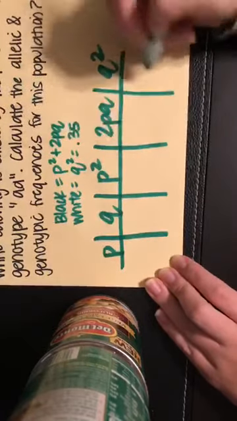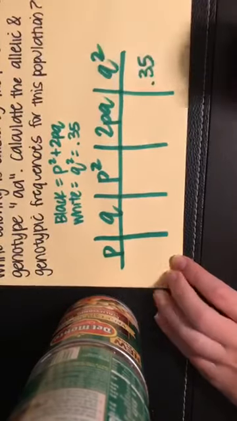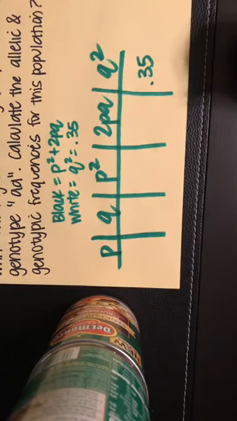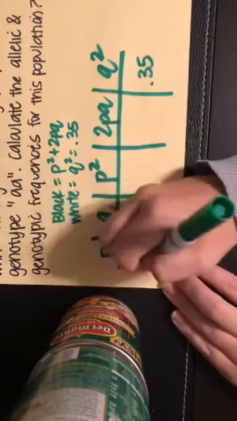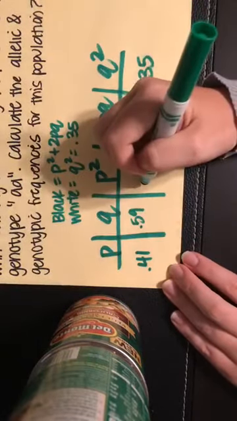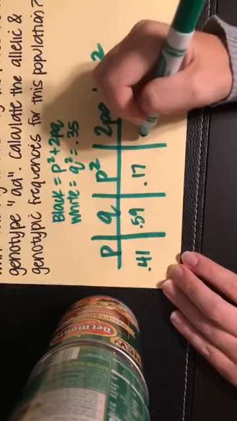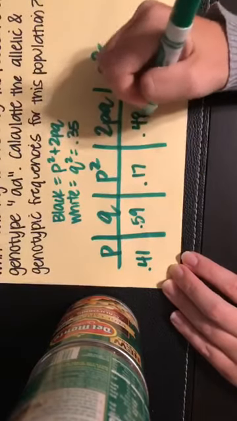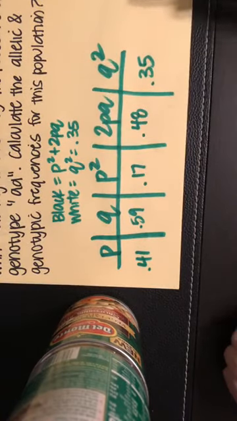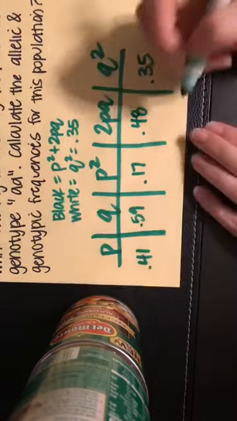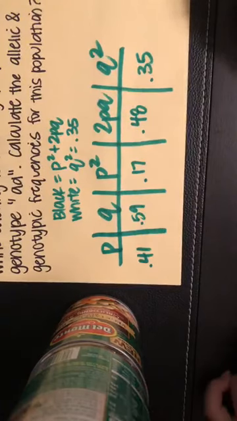I know my q squared is 0.35. So if my q squared is 0.35, then that tells me that my q is 0.59. My p is 0.41, my p squared is going to be 0.17, and my 2pq is going to be 0.48. Solving the exact same way we did before. Okay, and again, if you want to double check yourself, add these all together, that equals 1, and of course we solved this by doing the 1.